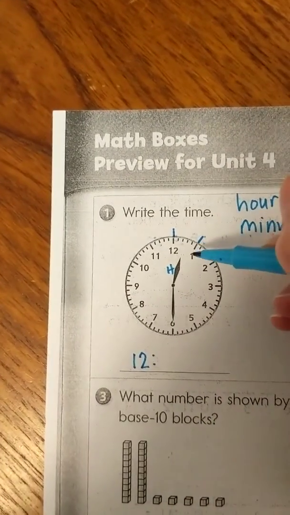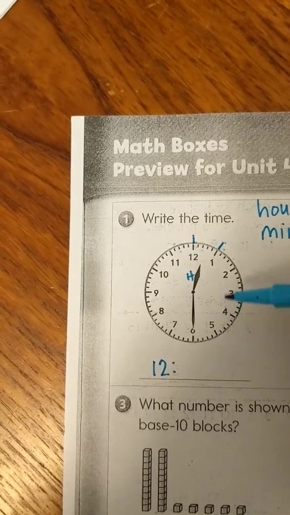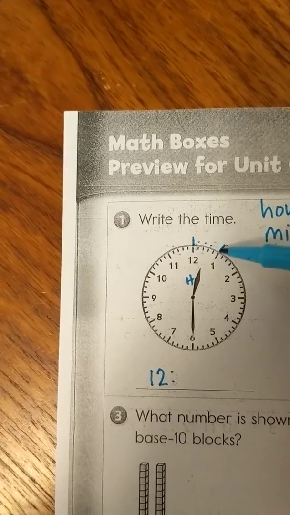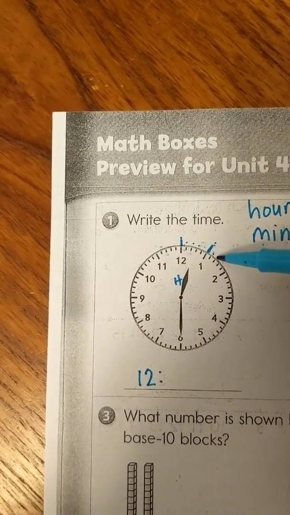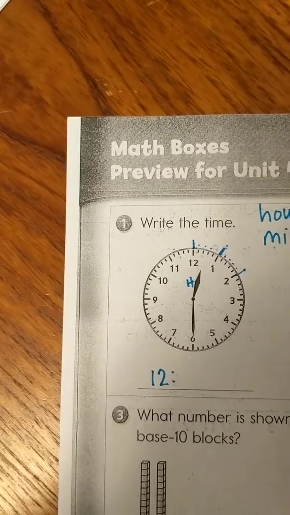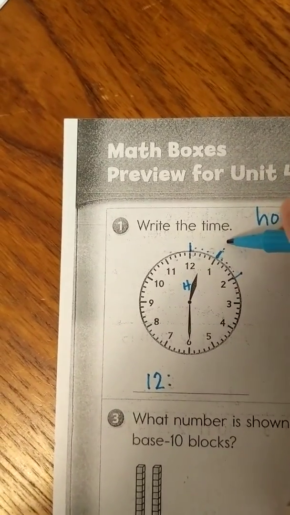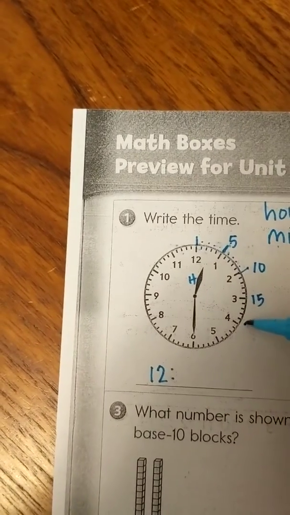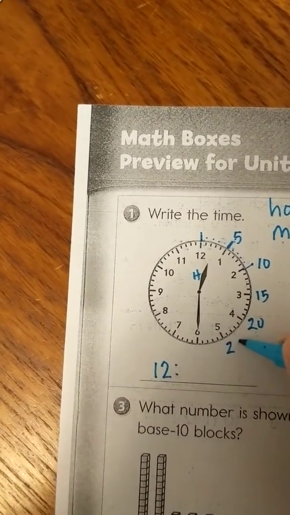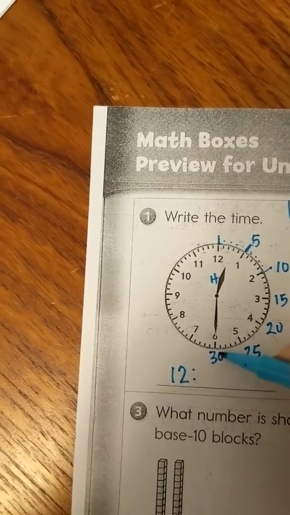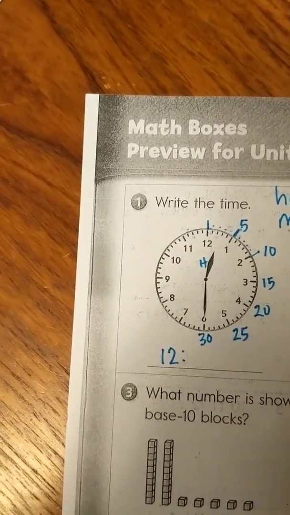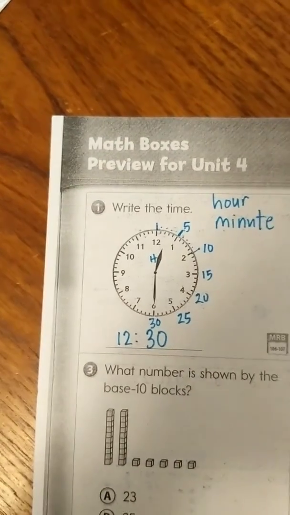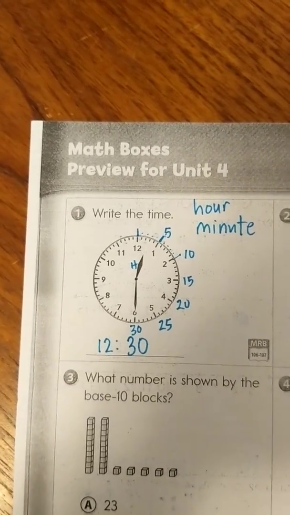Well, if you remember, each of our big numbers is 5 minutes, because if we count the little ones, 1, 2, 3, 4, 5, 6, 7, 8, 9, 10. So I know that this would be 5 minutes, 10 minutes, 15 minutes, 20 minutes, 25 minutes, 30 minutes. When my minute hand is pointing straight down, I know that that's 30. So I'm gonna write 12:30 right there. Okay, it's been a while since we did time, so I wanted to do that one all together.